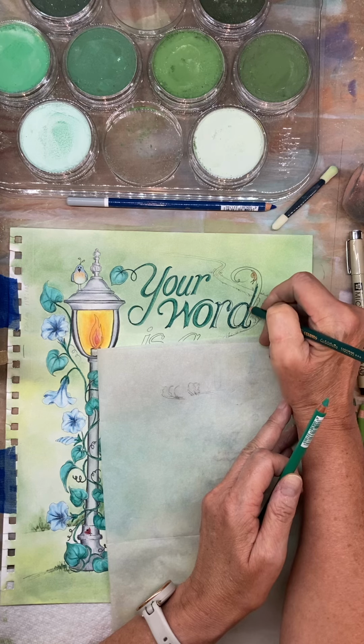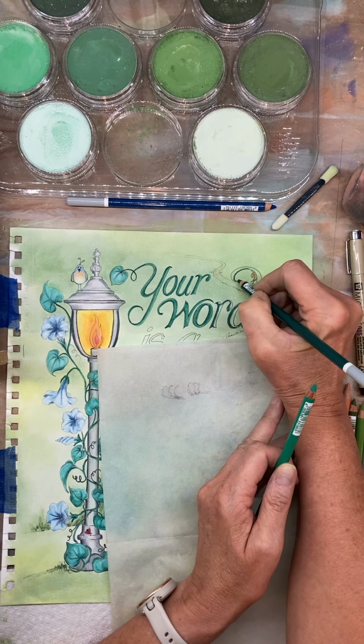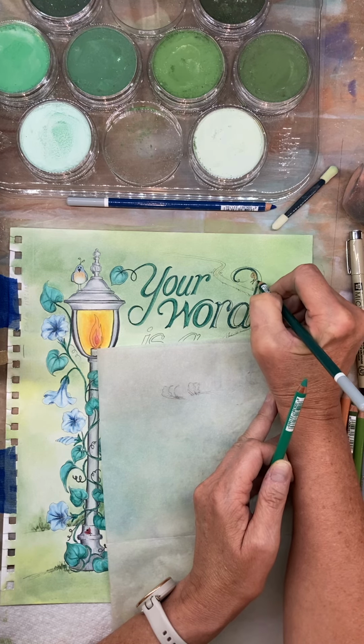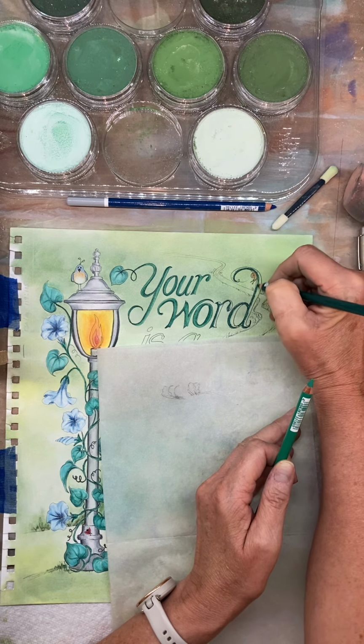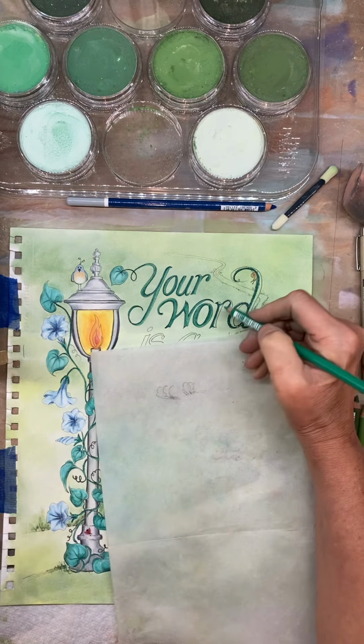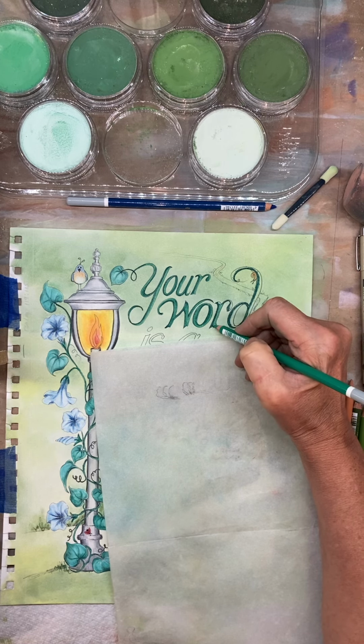The medium is going to dictate which one you should do first. With these pastel pencils, I find the lighter color goes better on top. When I come in with this lighter color, it blends into the darker one and can even cover the darker one.